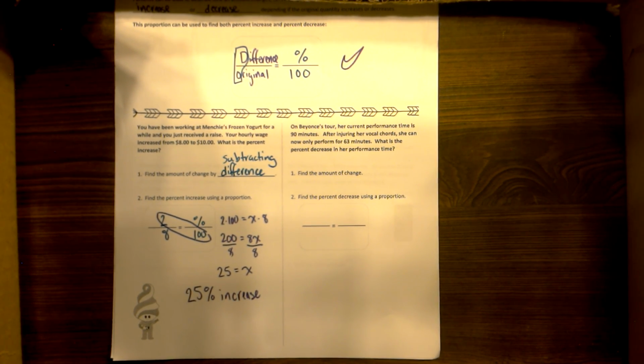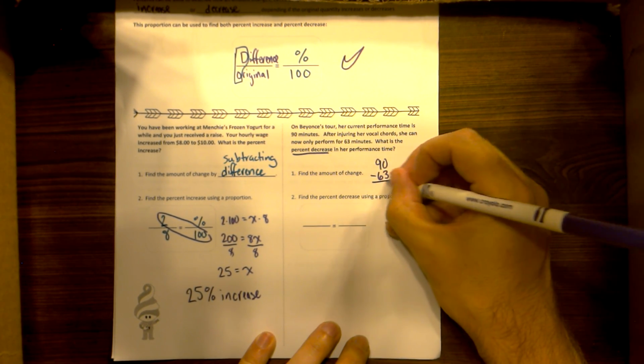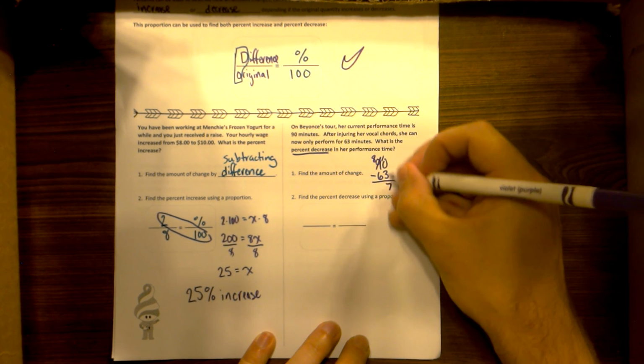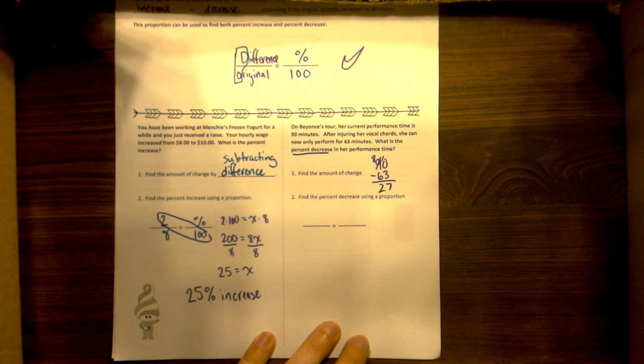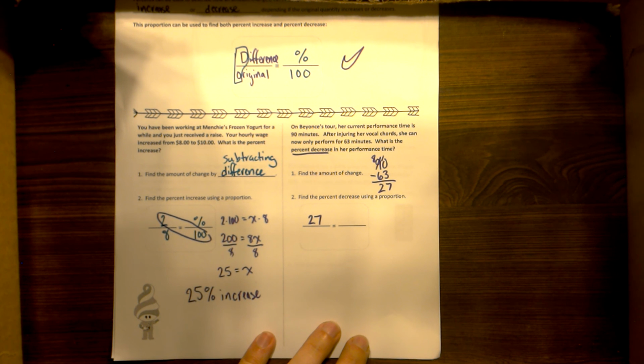So let's take a look at the next one. On Beyonce's tour, her current performance time is 90 minutes. After injuring her vocal cords, she can now only perform for 63 minutes. Well, that's a decrease in time. What is the percent decrease in her performance time? Find the amount of change by subtracting. So I'm going to do 90 minus 63. And when I subtract here, that's going to become 10 and 8. 10 minus 3 is 7. 8 minus 6 is 2. So the amount of change is 27. The difference is 27. 27 is not the percent. 27 is the amount of change.